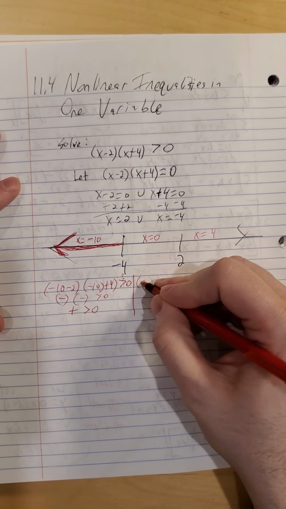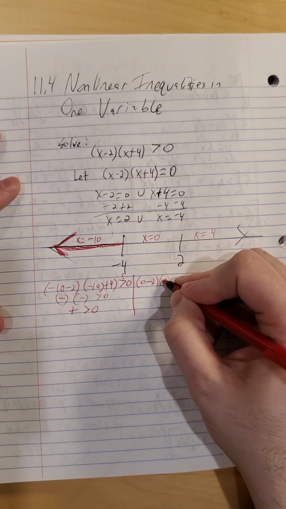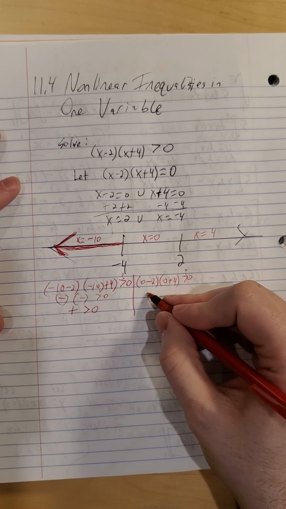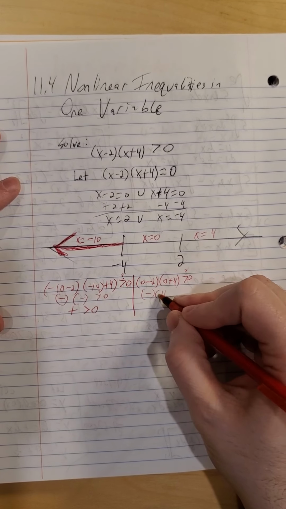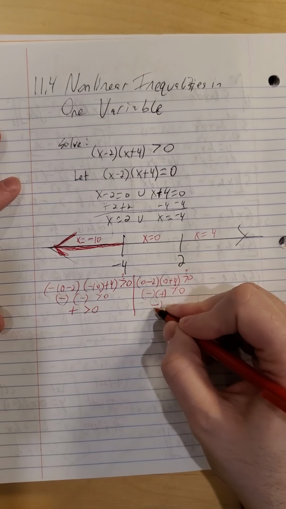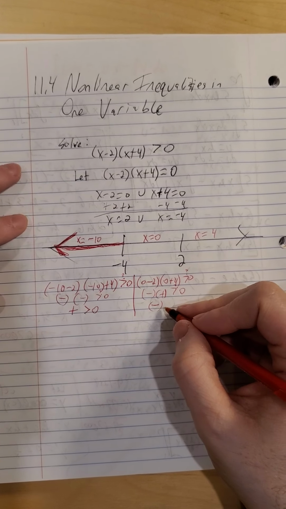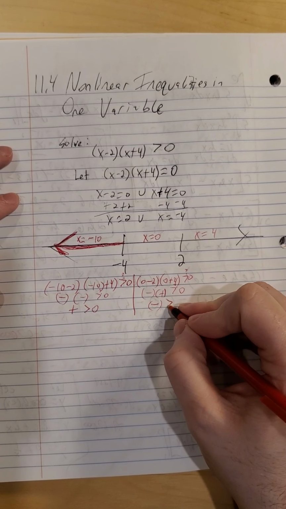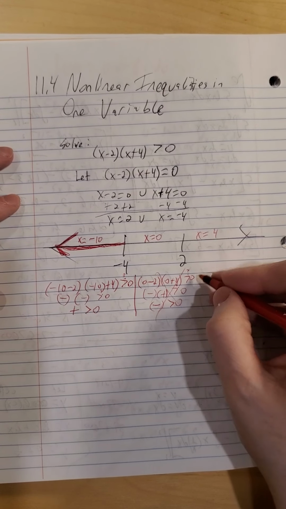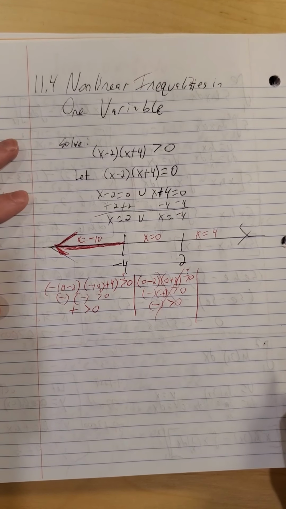Trying out the 0: 0 minus 2 times 0 plus 4, possibly greater than 0. So we have a negative times a positive, possibly greater than 0. Negative times a positive is a negative. This time it happens to be negative 8. Negative something greater than 0 is false. So we don't want that section of the graph, so I just won't shade it.